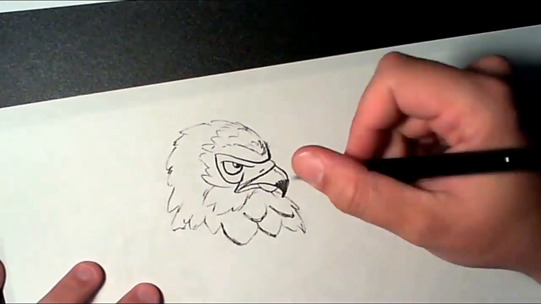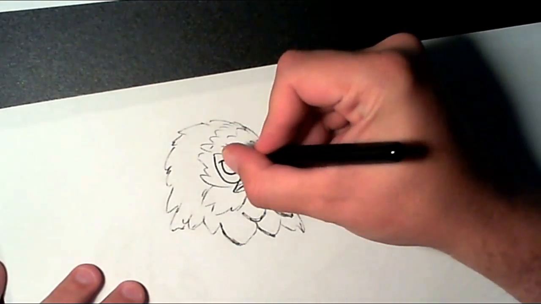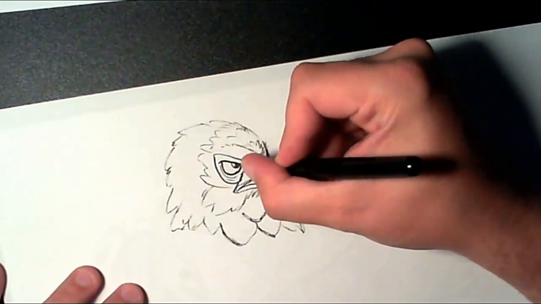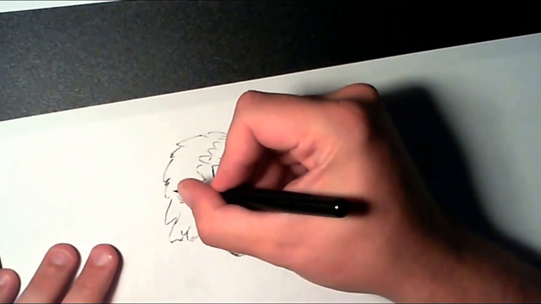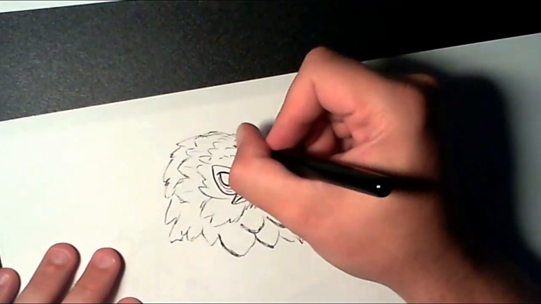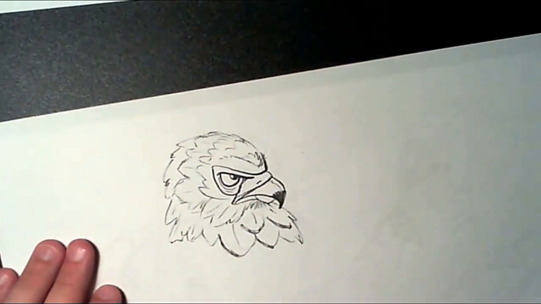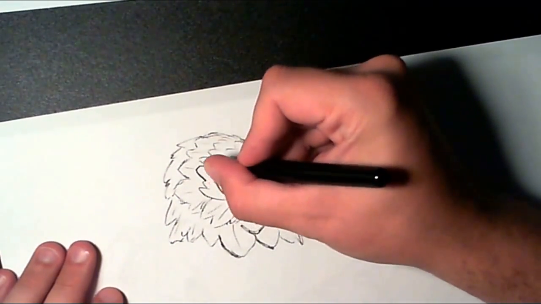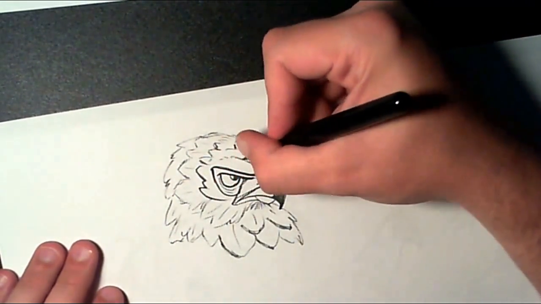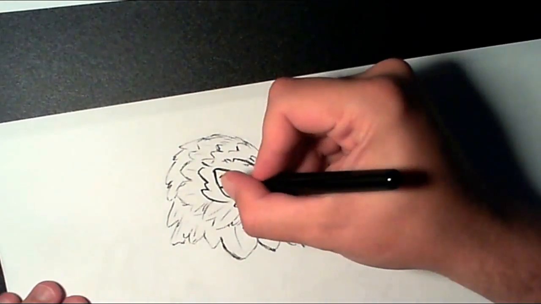You can see that the way that the feathers are overlapping with one another and wrapping in underneath the beak at the corner of the mouth, that is a direct result of some of the observations I made earlier. So they're already coming into play.